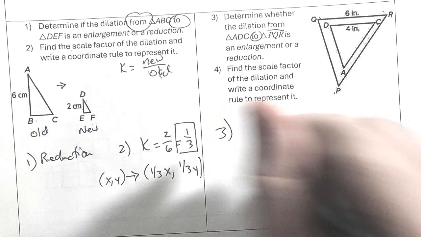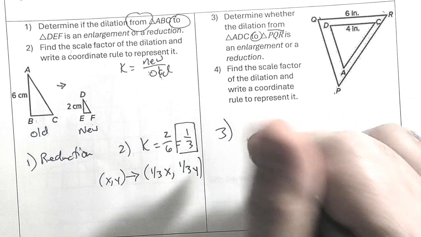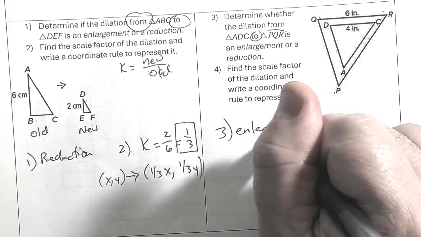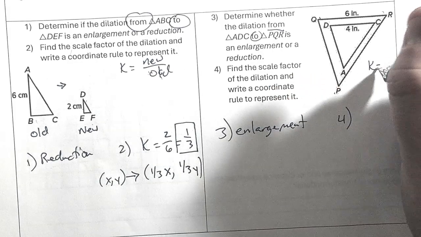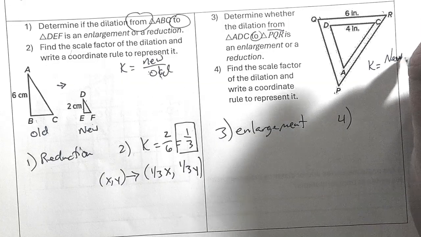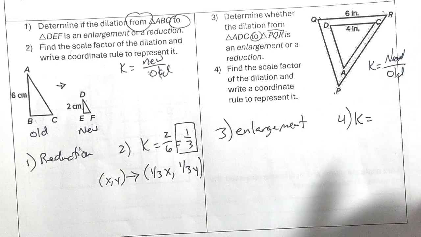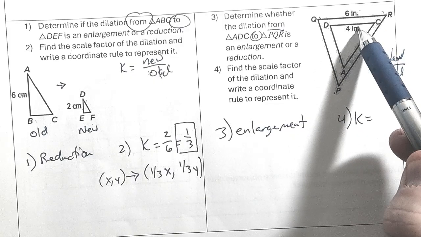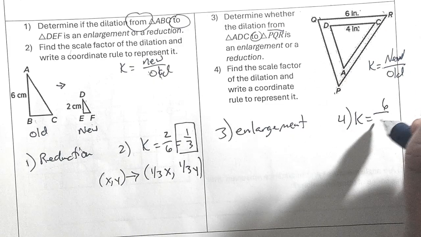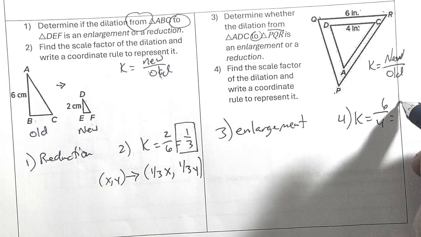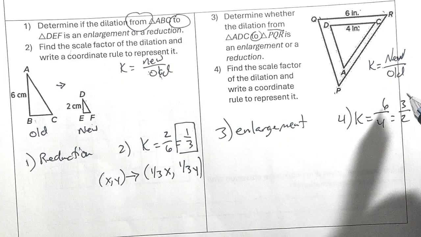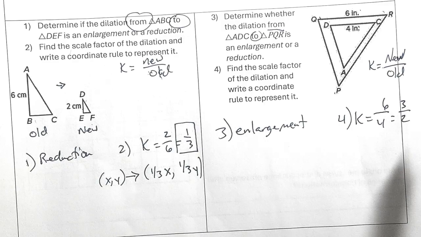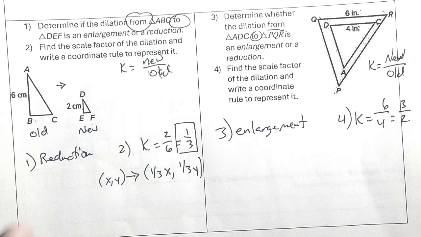So number 3, is it an enlargement or a reduction? Well, if it got bigger, it's an enlargement. So that means when we do number 4, it's going to ask for the scale factor. K is new over old. So this is the new, this is the old. 6 over 4, which reduces to 3/2. Remember, even though this is a fraction, 3/2 is an improper fraction. It's bigger than 1. So this is 1.5 or 3/2.